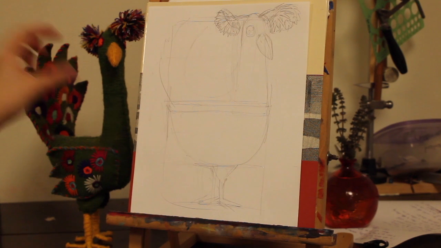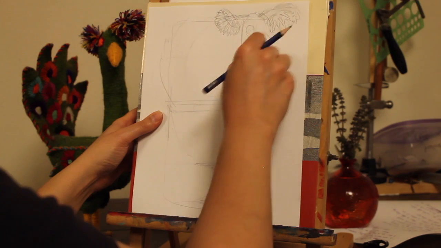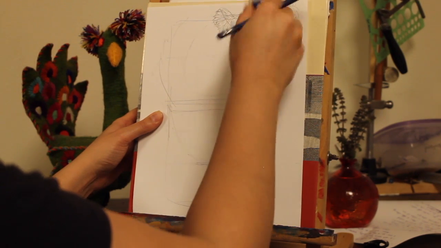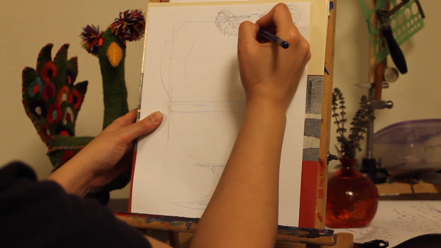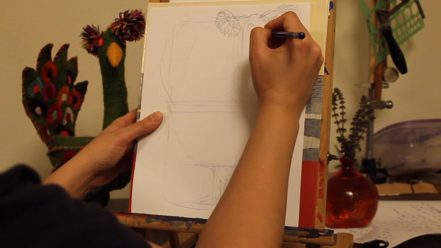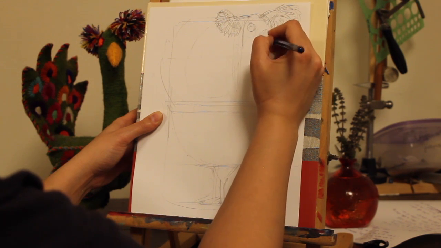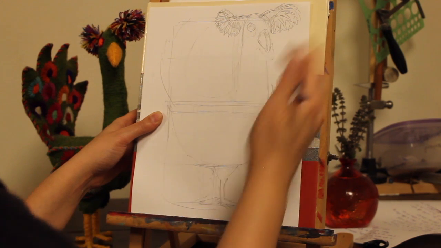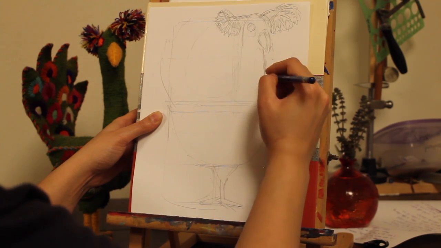I think I might have drawn the beak a little too big, so I'm going to readjust the size of that. And same thing with the eyes, I think, compared to the whole head, it's a little big. So a little bit smaller and smaller. Okay. There, I think that's a little bit better.